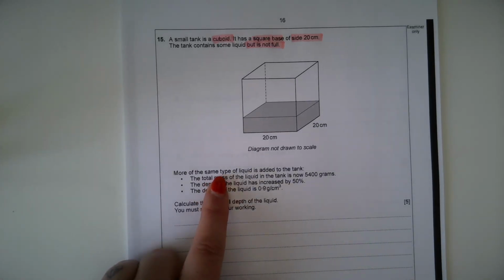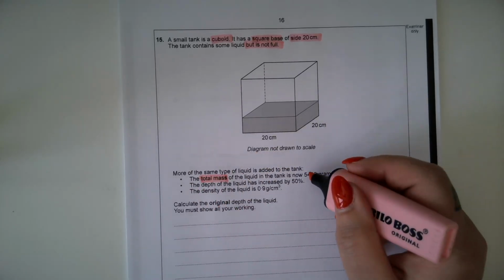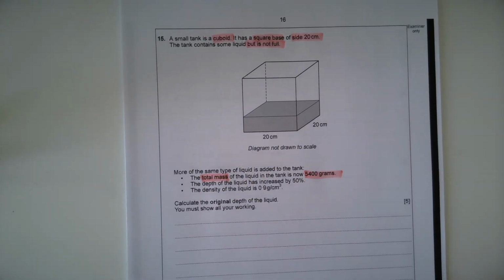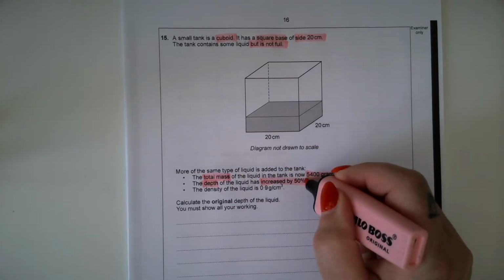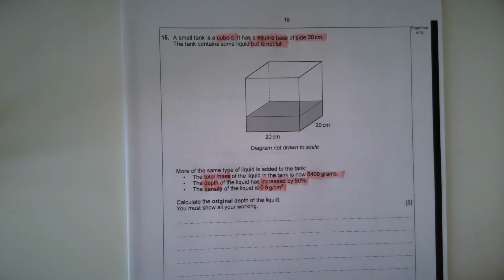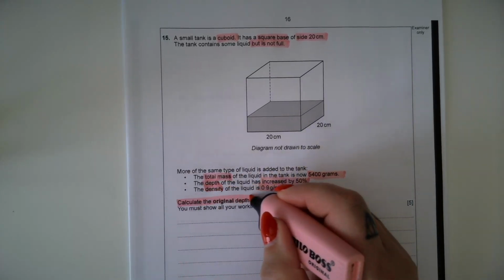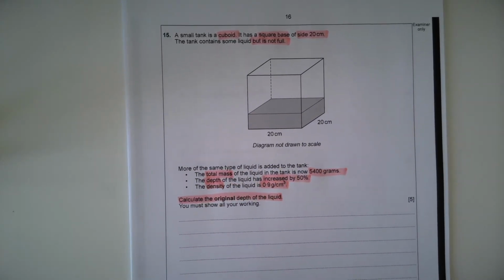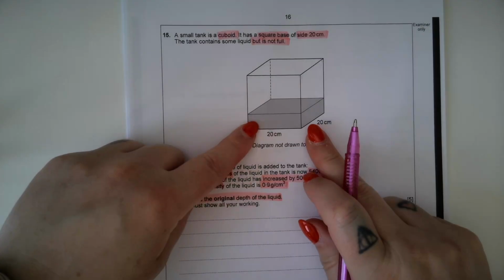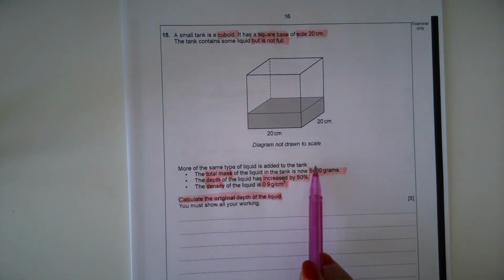More of the same type of liquid is added to the tank. The total mass of the liquid in the tank is now 5,400 grams. The depth of the liquid has increased by 50%, and the density of the liquid is 0.9 grams per centimetre cubed. Calculate the original depth of the liquid, show all your working out. So we're starting with some liquid. We're adding some more, and when we add some more liquid, we get this mass and this density value.